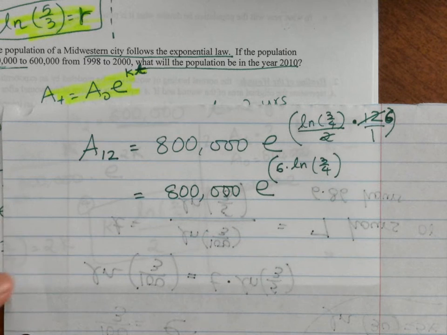Okay, can we all put this in the calculator and tell me what the final population is after 12 years? 800,000 is obviously going to become a number less than even 600,000, so it'll be some number less than that.